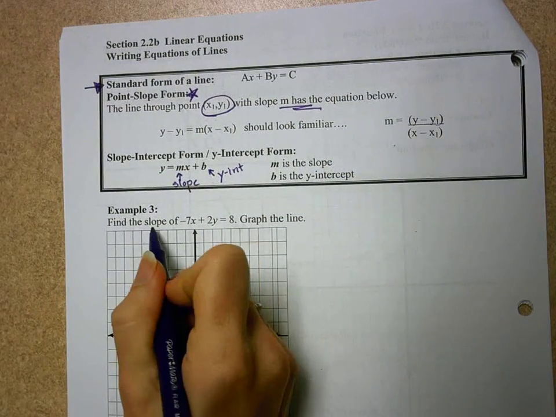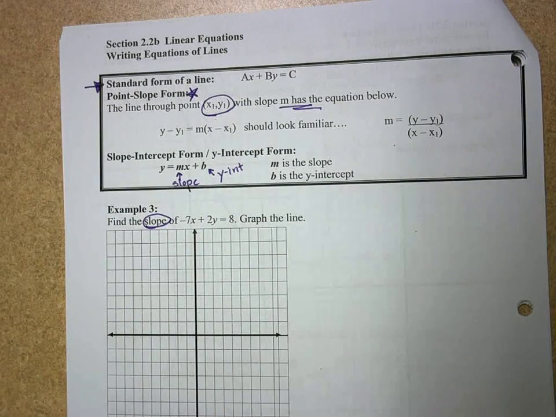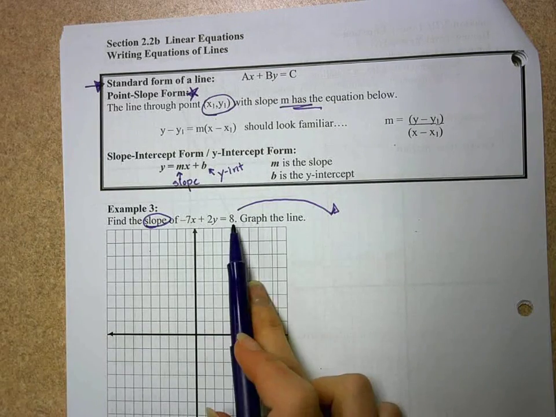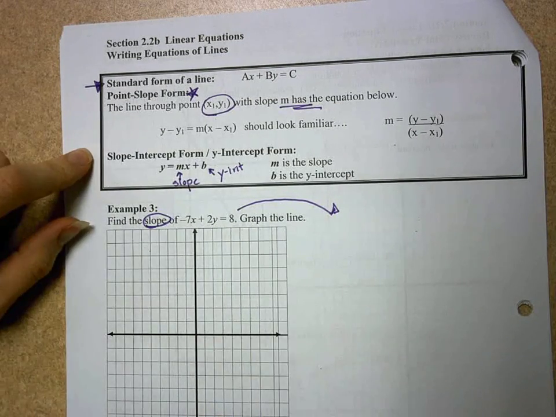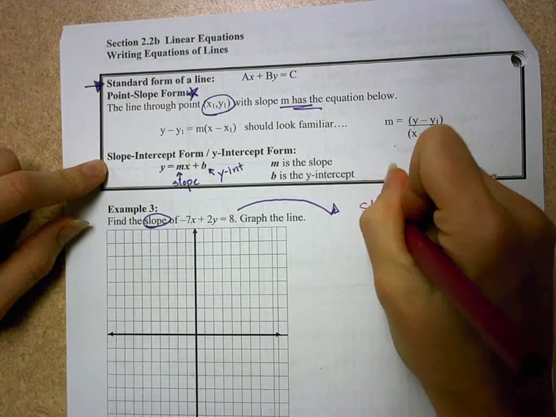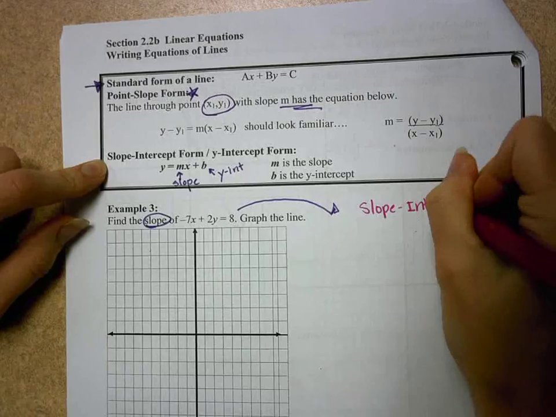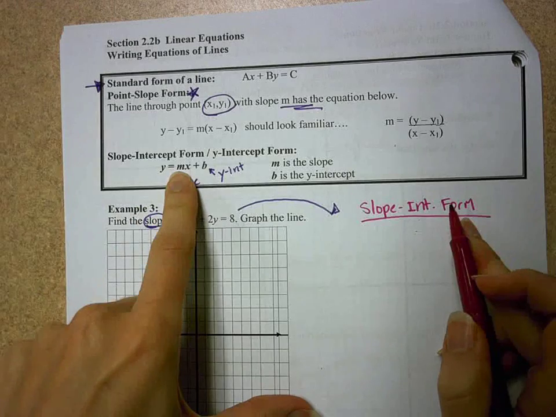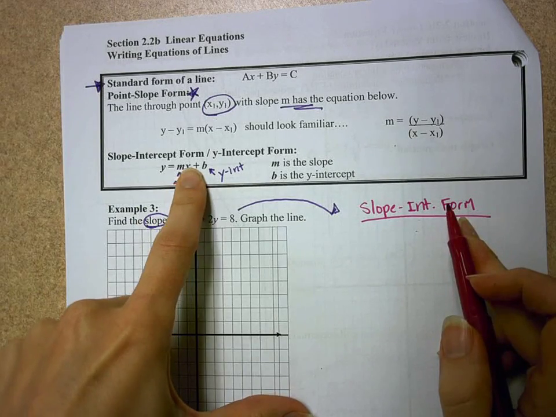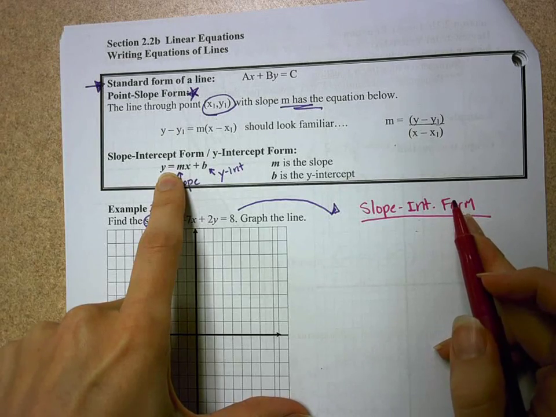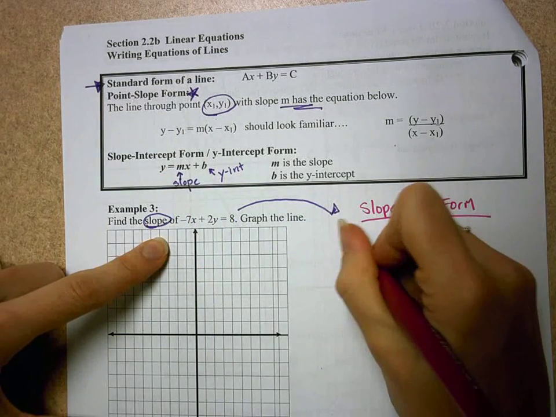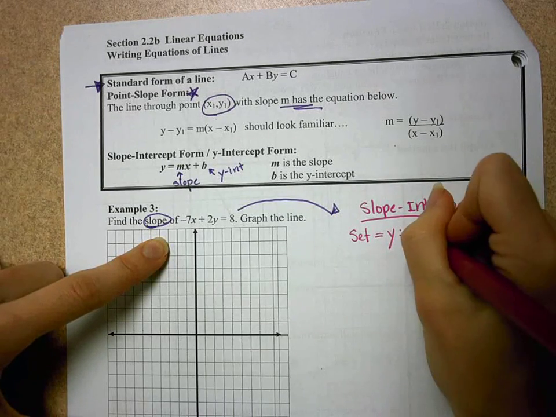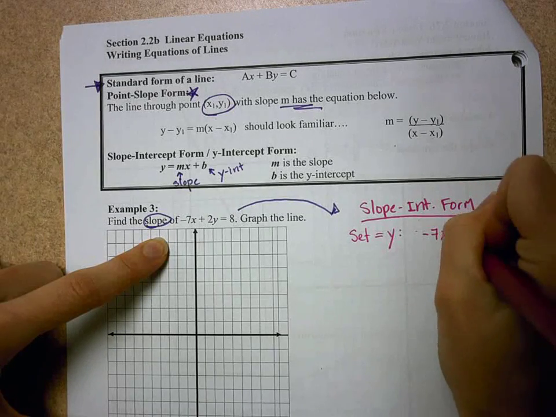So let's try some examples and we'll see what to do. Example 3. It says find the slope of the line and then graph the line. Okay, well if I want to find the slope, probably the easiest form to use would be slope-intercept. Why is that form helpful? Well look, the slope is whatever number is multiplied by x, as long as the equation is set equal to y. So let's take this equation and we're going to set it equal to y in order to find the slope. So right now I have negative 7x plus 2y equals 8.